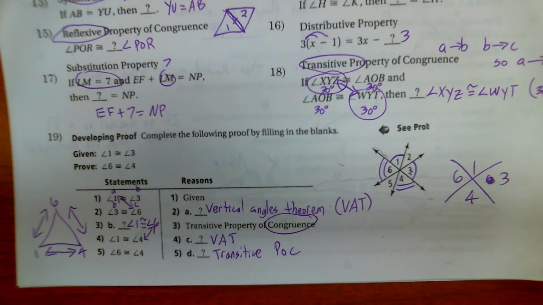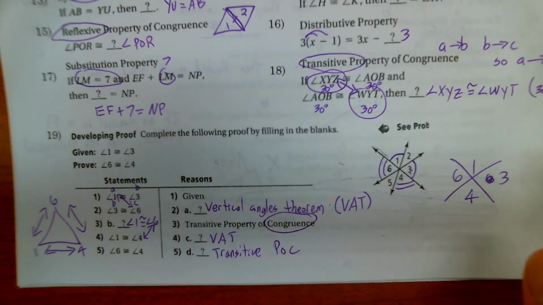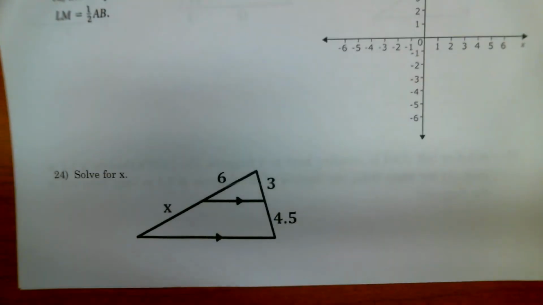I'm going to abbreviate. Same thing, we just did it twice. 1 and 3 are the same, 3 and 6 are the same, 1 and 6 are the same. 1 and 6 are the same, 1 and 4 are the same, so 6 and 4 have to be the same. Transitive property of congruence. Okay, let's move along here.